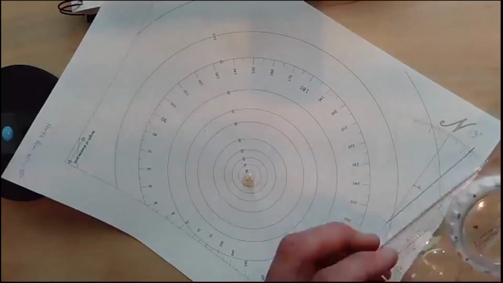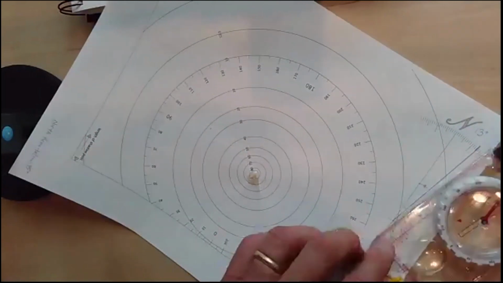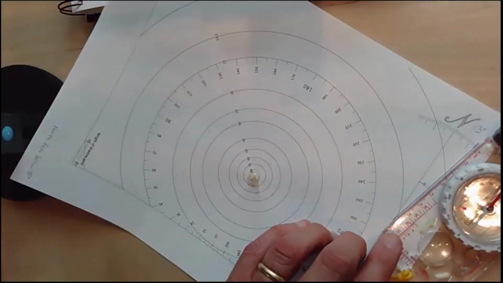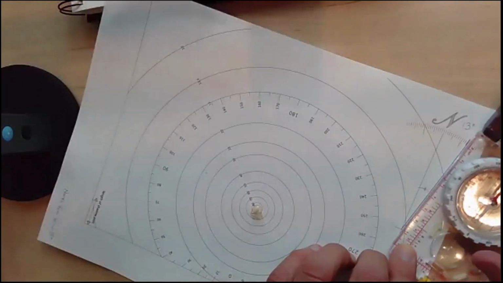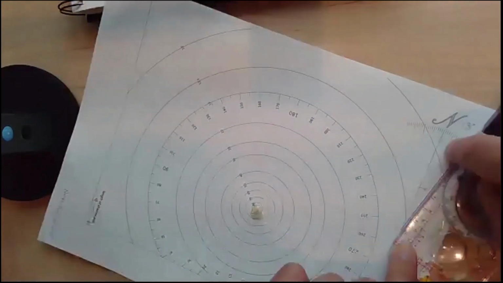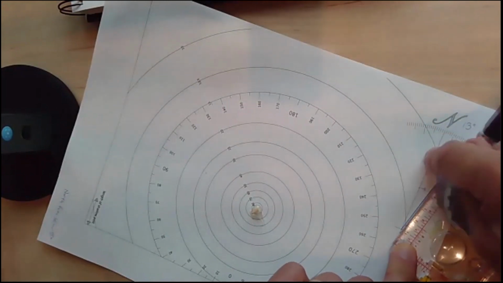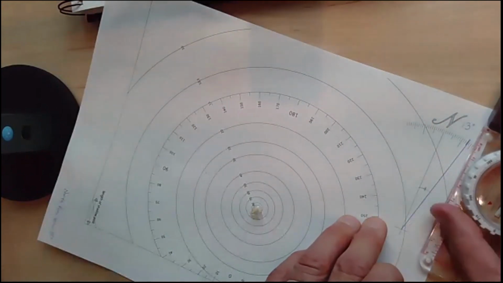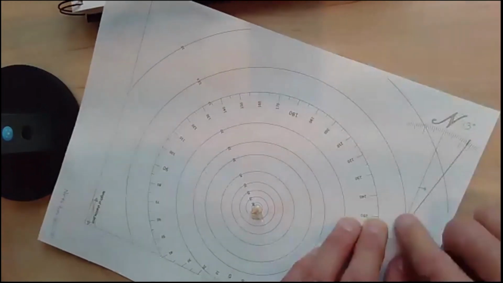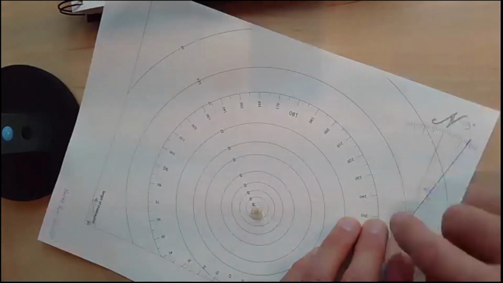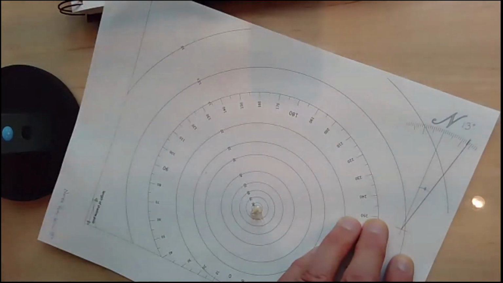Or if not, then what you can do is just put the side of the compass along this 13-degree line and spin the compass. This 13 degrees is now taking care of that declination for you. In either case, you're going to align your compass and this piece of paper so that north on this piece of paper is facing north in real life.